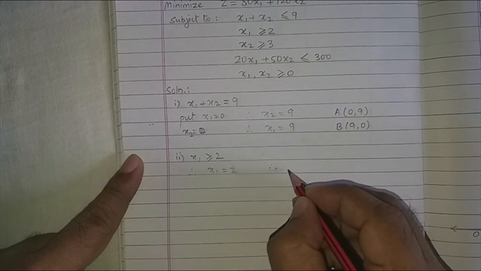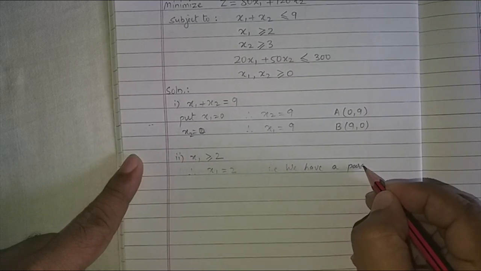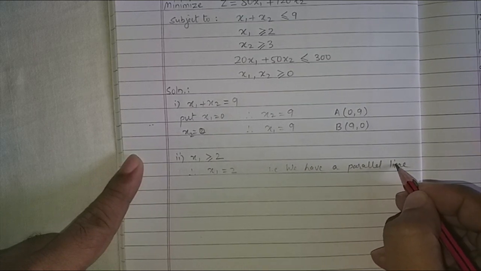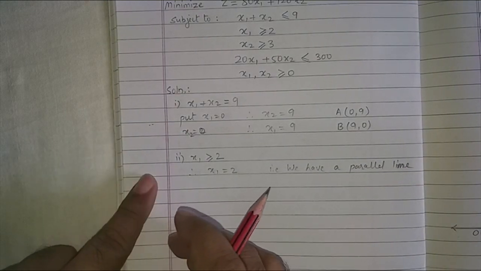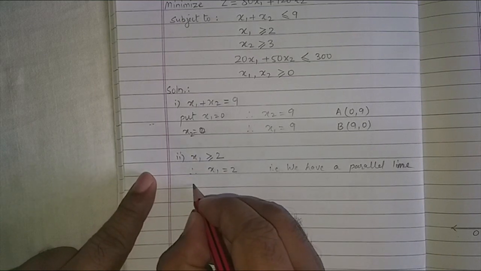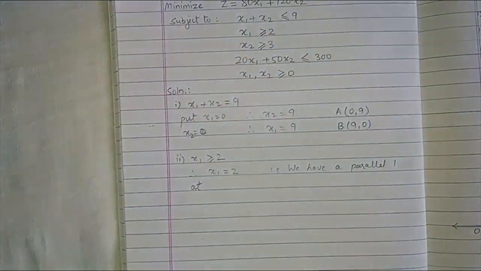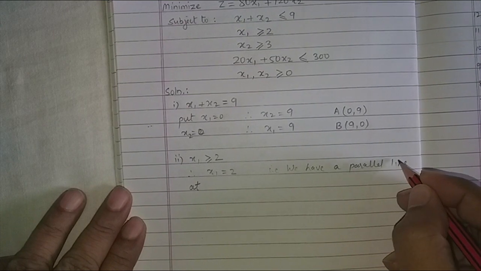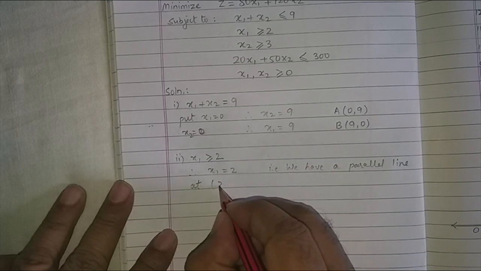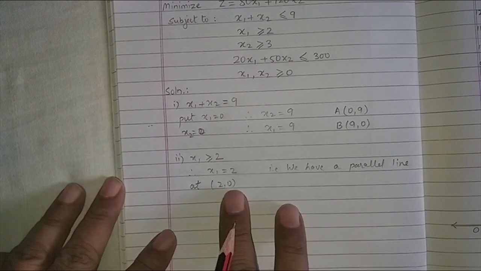That is, we have a parallel line, a parallel line to the y-axis, at 2, 0. So this line will be parallel to your y-axis.